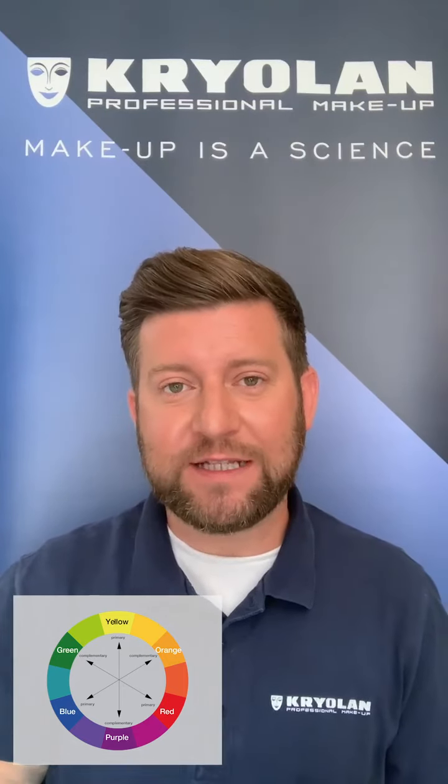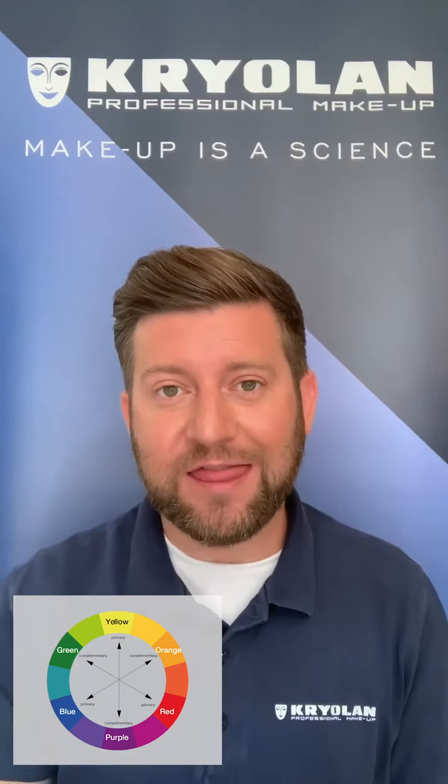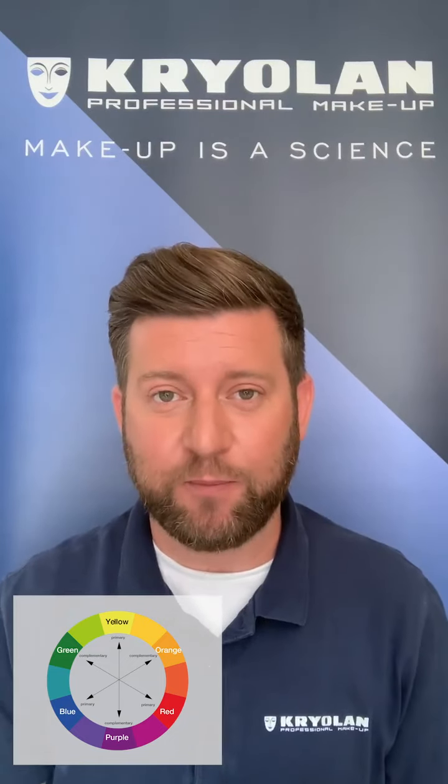So with that knowledge, all we need to do is identify what colour the discoloration is on the skin, and then we'll be able to directly look at our colour wheel and identify what is opposite that, and therefore that would be our complementary colour to help neutralise the pigment and give us a balanced skin tone.